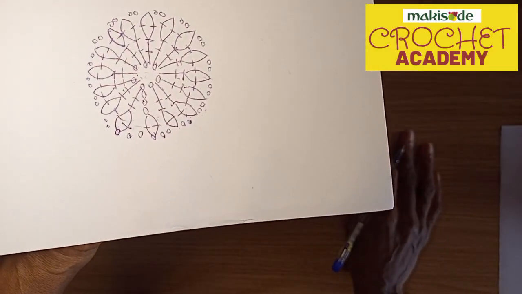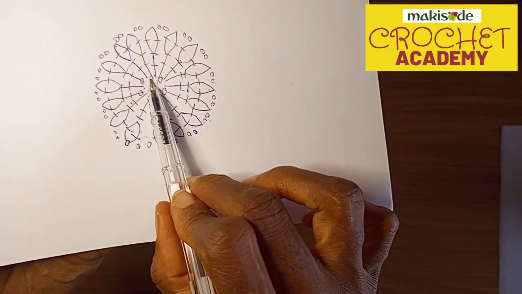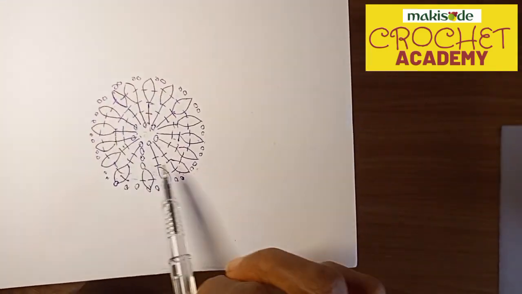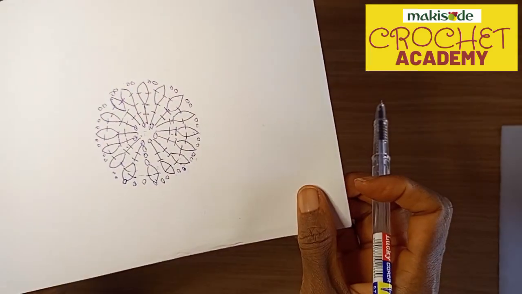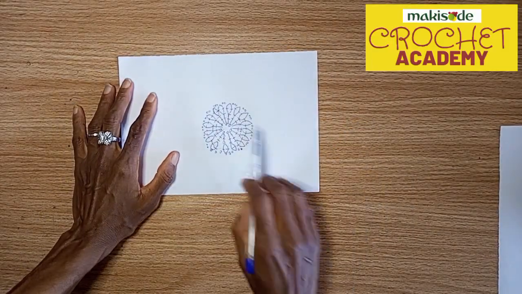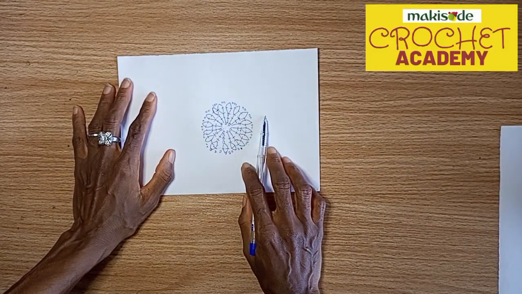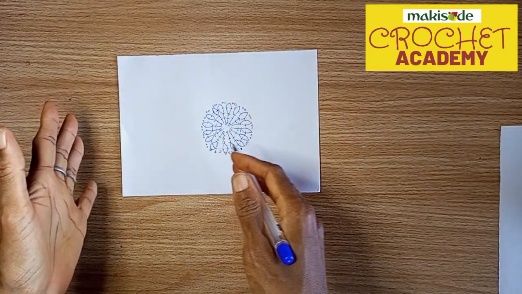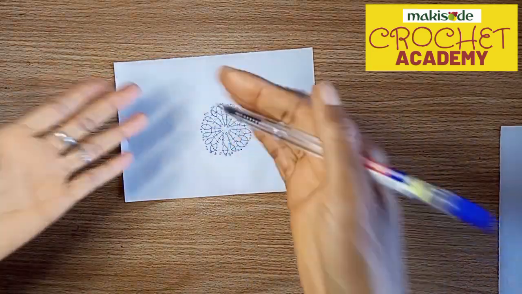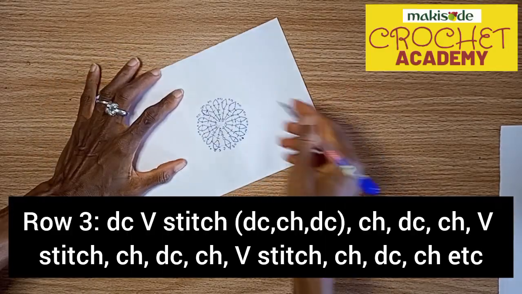That's row 2. Essentially this was a foundation. The double crochet row is row 1, and then this double crochet 2 together is row 3. So next, we're going to be using these chain spaces. We're going to be inserting alternating V stitches with chains and single double crochet stitches in it. So let me just go ahead and show us.